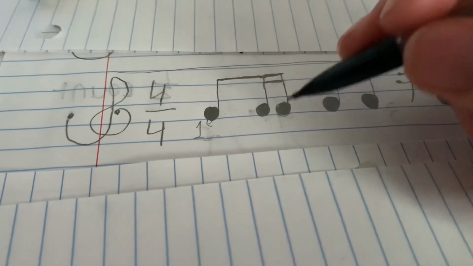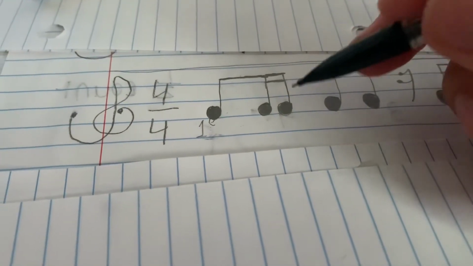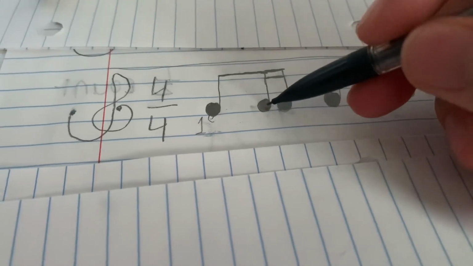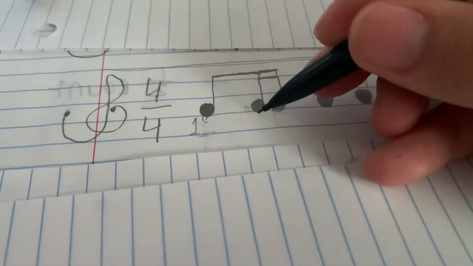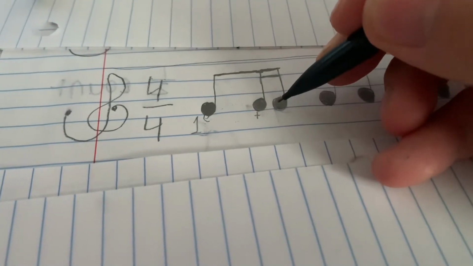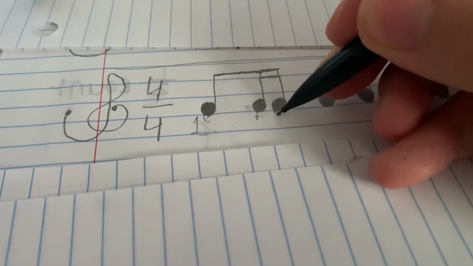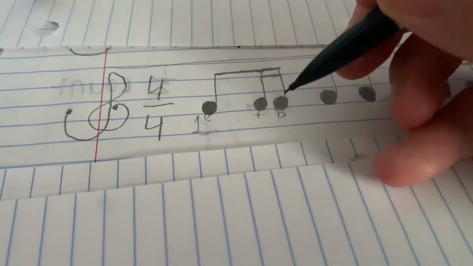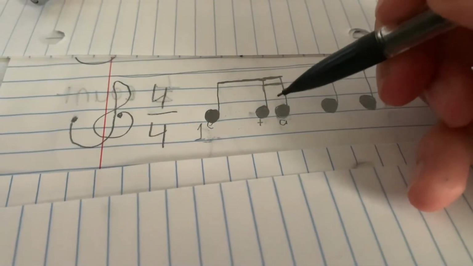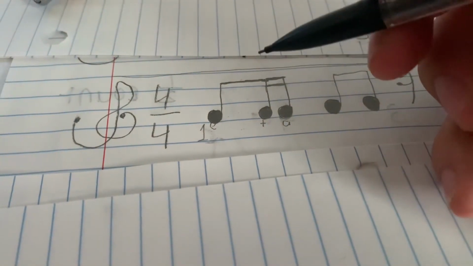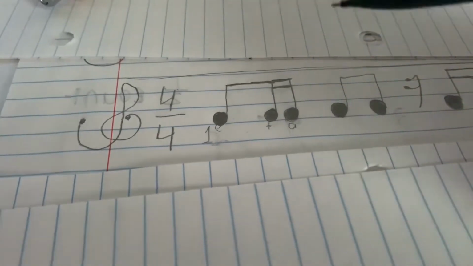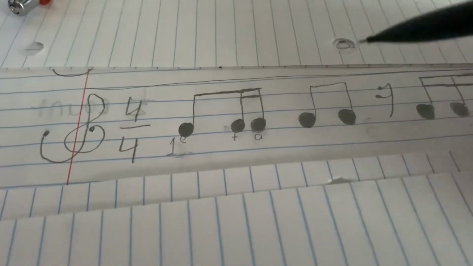Now we have 2 16th notes, and 1 16th note takes up a fourth of the beat, meaning that this 16th note takes up the "and" of 1, and the next one takes up the "a" of 1. This 8th note combined with these 2 16th notes together make up all of beat 1. So now that beat 1 is complete, we know that the next note must be on beat 2.